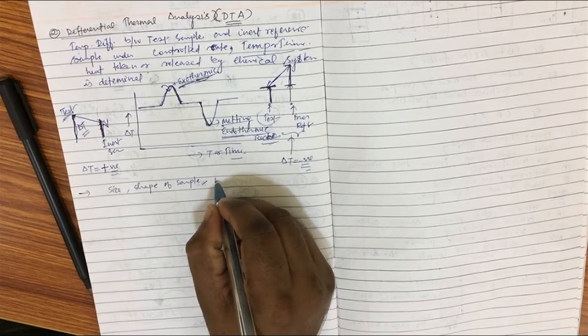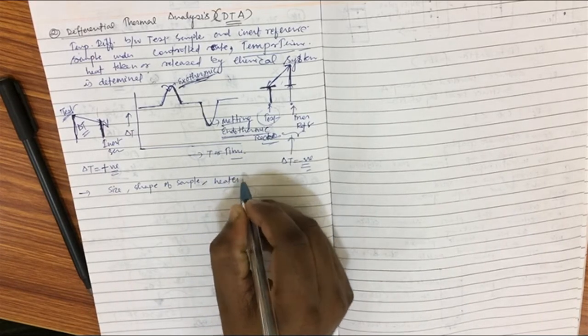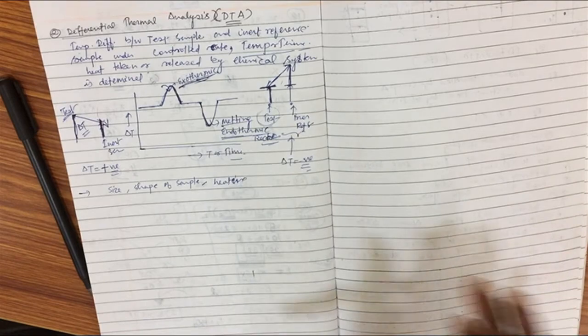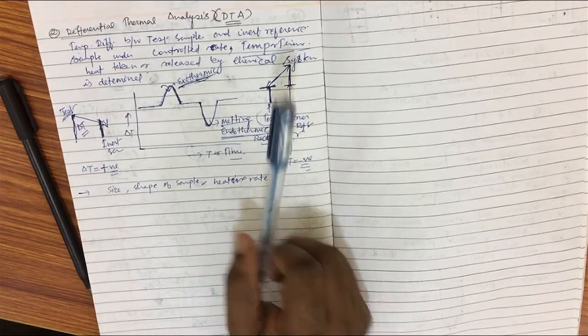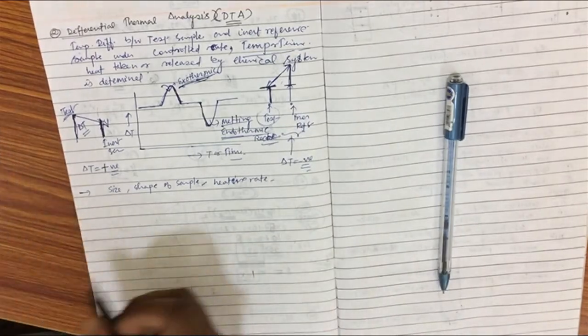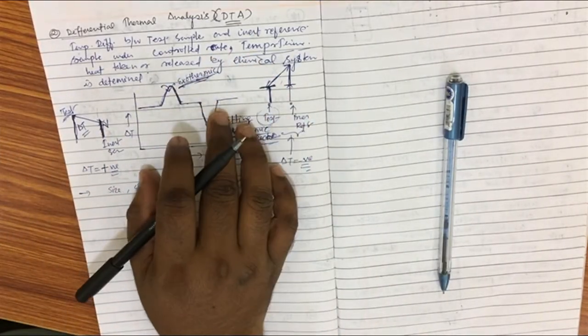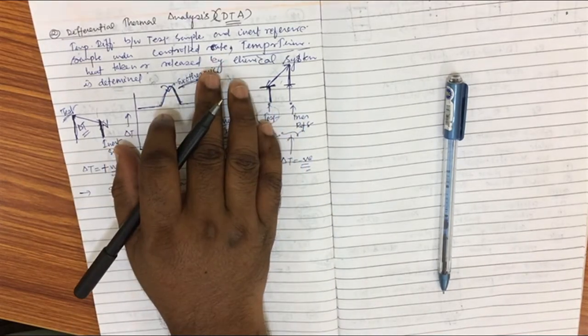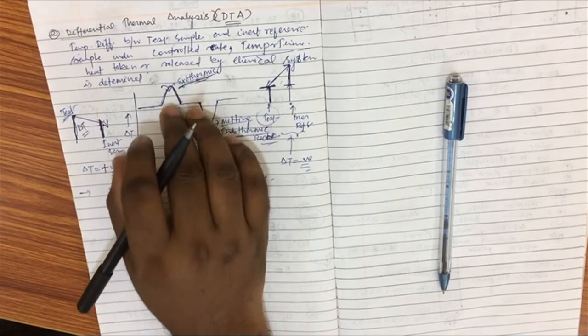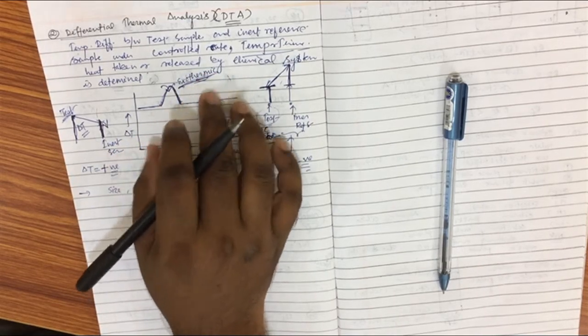What is your heating rate? Okay, if you have any doubt, you can ask in the comment section below. I will try to reply to you if you have any doubt.